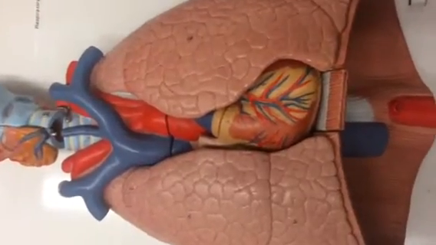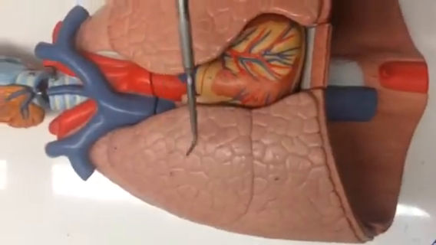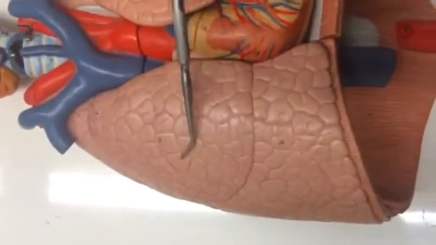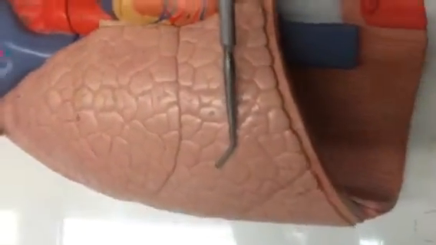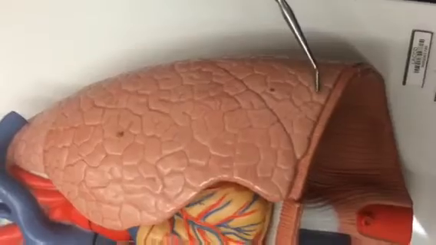The lung model has these parts that you need to know. So right off the bat we can see that this is our right lung. Our right lung has a superior lobe, a middle lobe, and an inferior lobe. The left lung only has two lobes, a superior and inferior lobe.